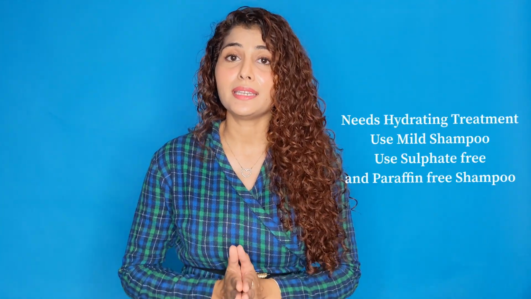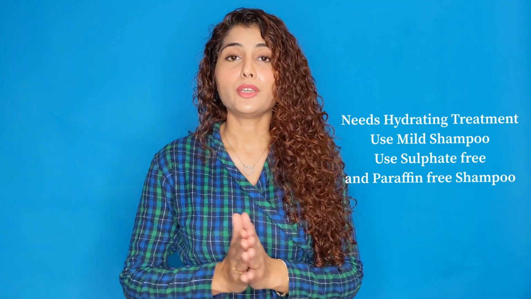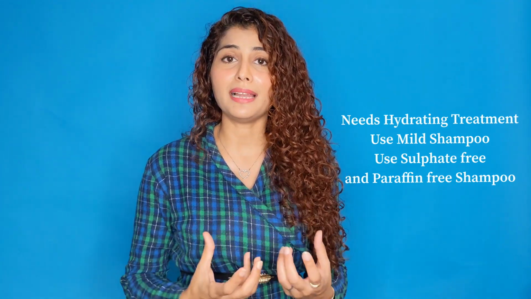That means the sebaceous glands at your roots are not producing enough sebum that is required to lubricate your scalp. Such a scalp definitely needs a hydrating treatment. You need to use a mild, sulfate-free, paraffin-free shampoo that is extremely mild for your scalp so that it does not remove the moisture out of the scalp.